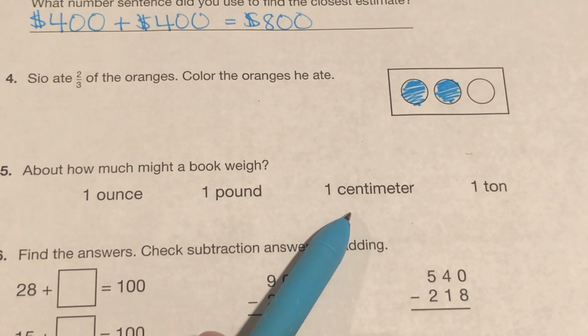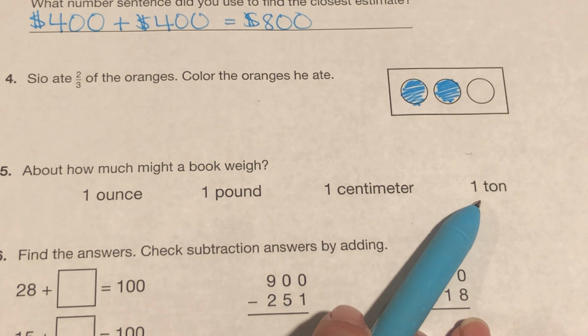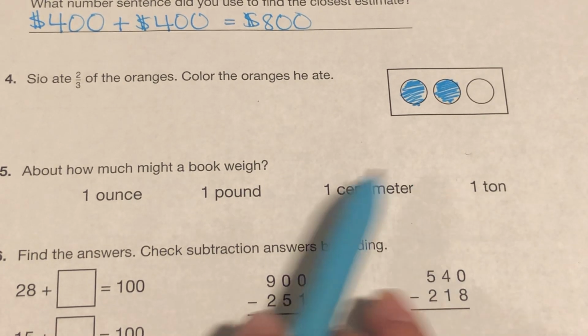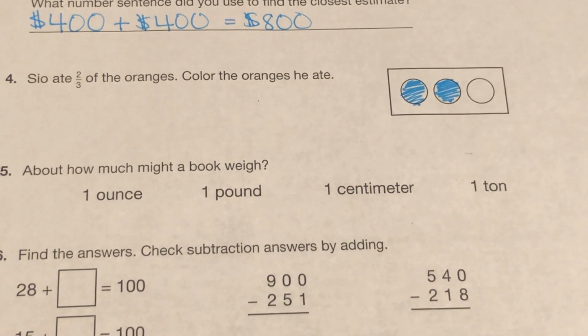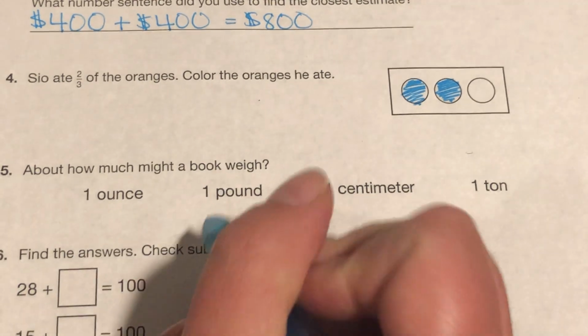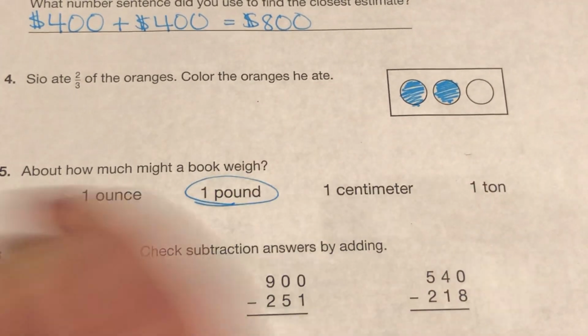1 centimeter, we measure that in length, and 1 ton. Okay, so that's how much a truck would weigh. So when we think about a book, which of these makes the most sense? I would go with 1 pound.